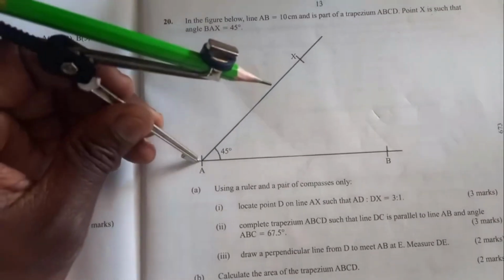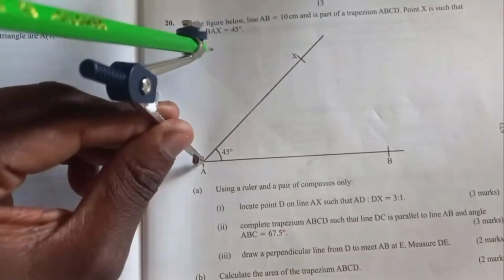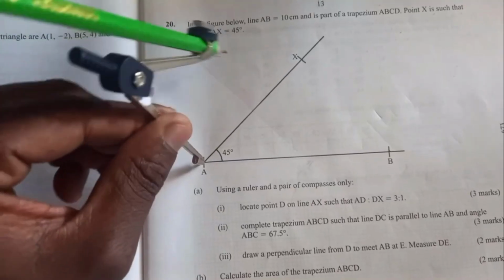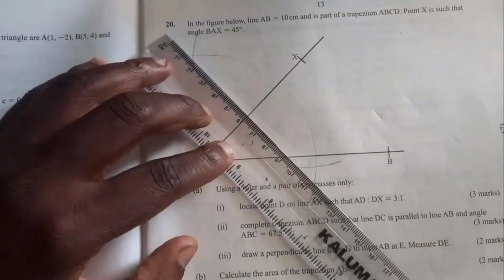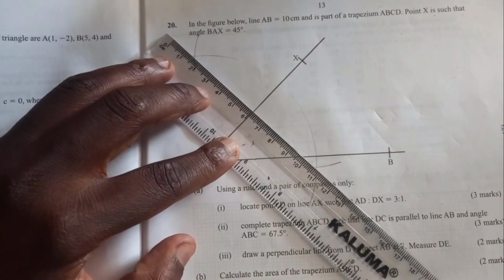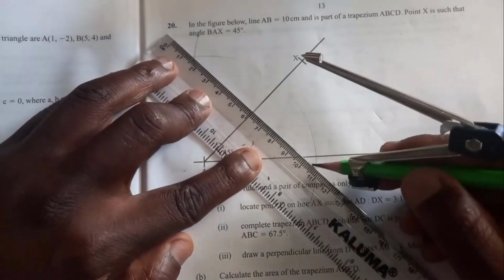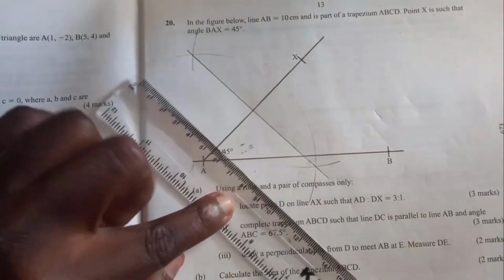To bisect AX, stand here with the pair of compasses, make sure you open it for more than half of that line, then mark an arc there and another arc. Then with the same radius without changing it, stand at that point, then cut that arc and cut that arc. Then join the points of intersection of the 2 arcs using a straight line, and this is what you get.